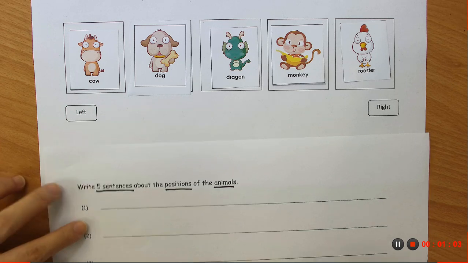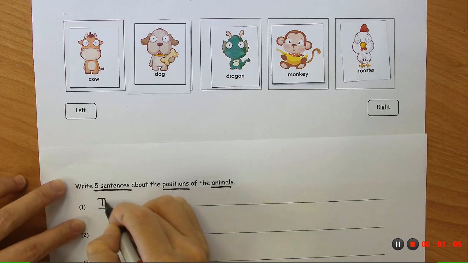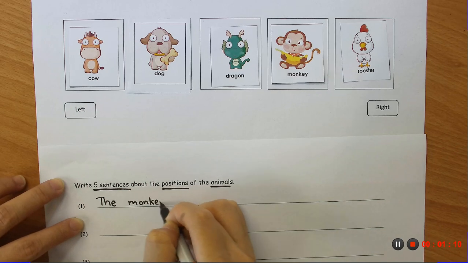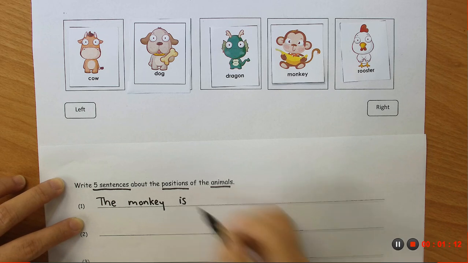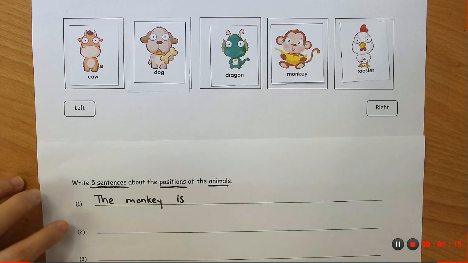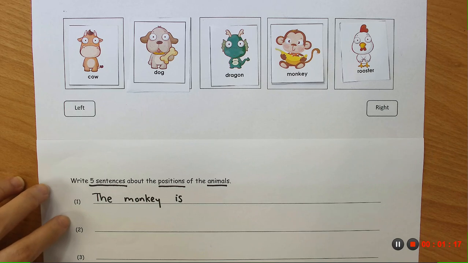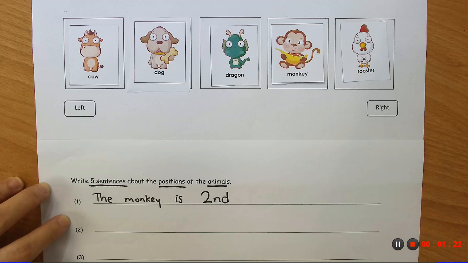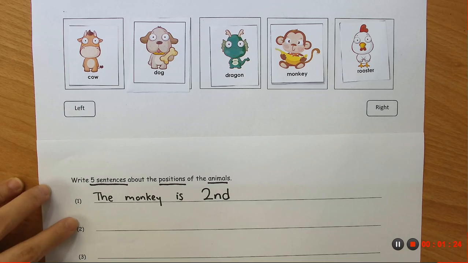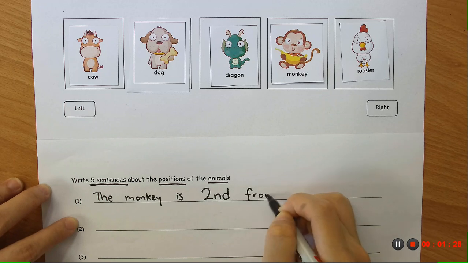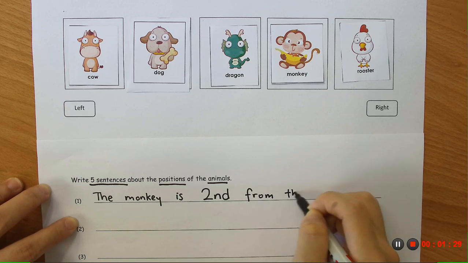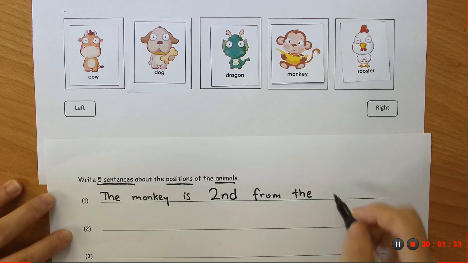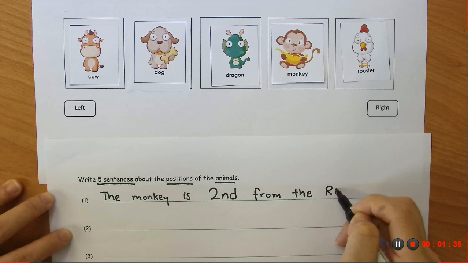I will write, the monkey is, then I'll write in the position, is second from. So what direction are we looking at for the monkey? That's correct. He is second from the right.